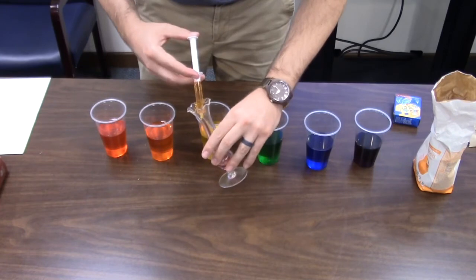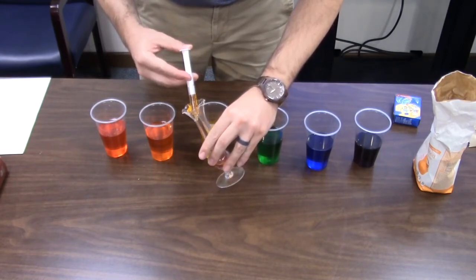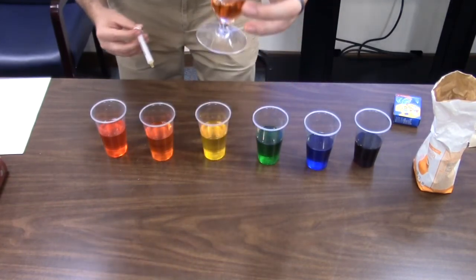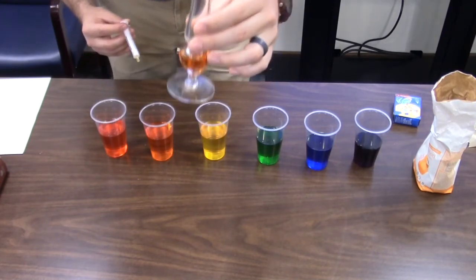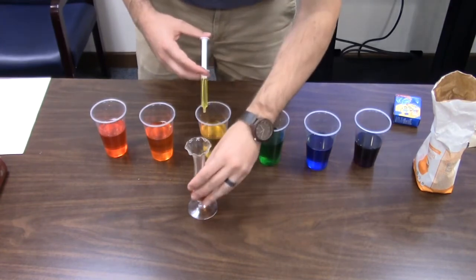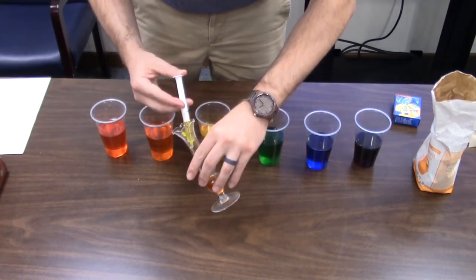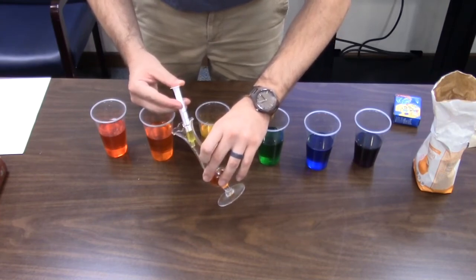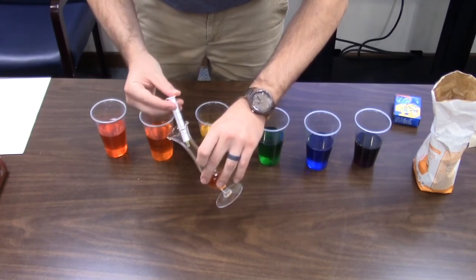So I'm going to tip it and gently run the orange down so you can see it's kind of settled on top of the red a little bit. Next we've got some yellow. Again, I want to do it nice and gently, just a trickle, so that it doesn't mix together and compromise our solutions.